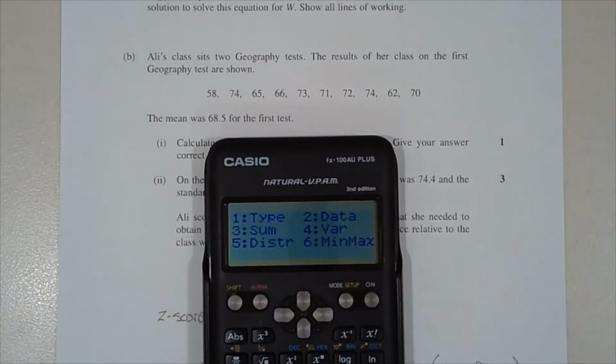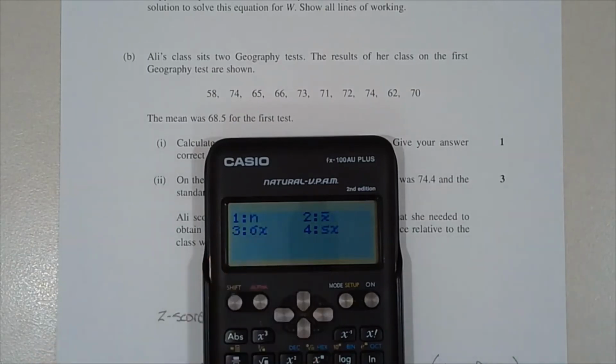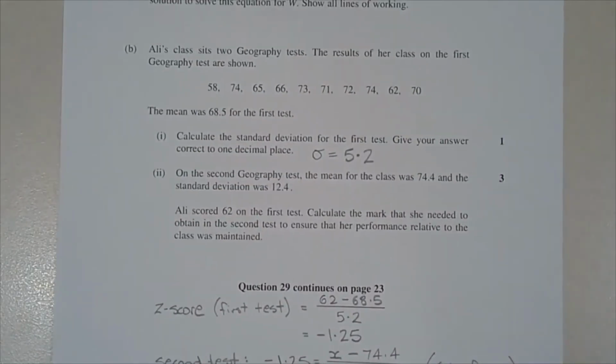var, and then option 3, that's sigma x, that's the standard deviation. It's 5.22, which is 5.2 to 1 decimal place.